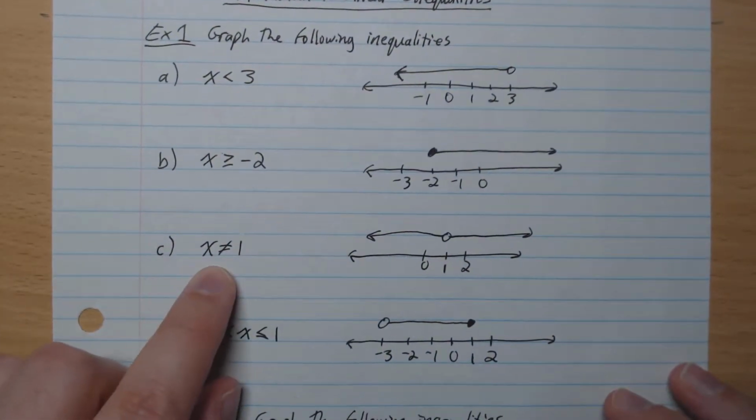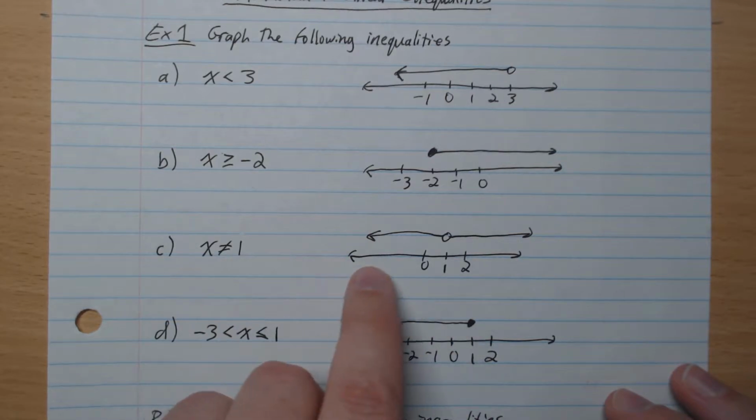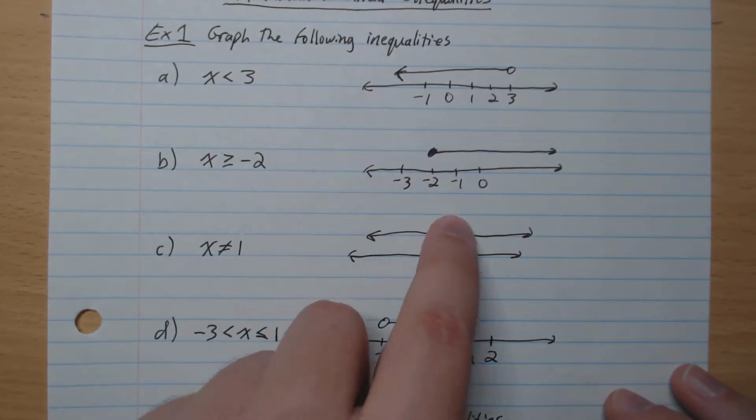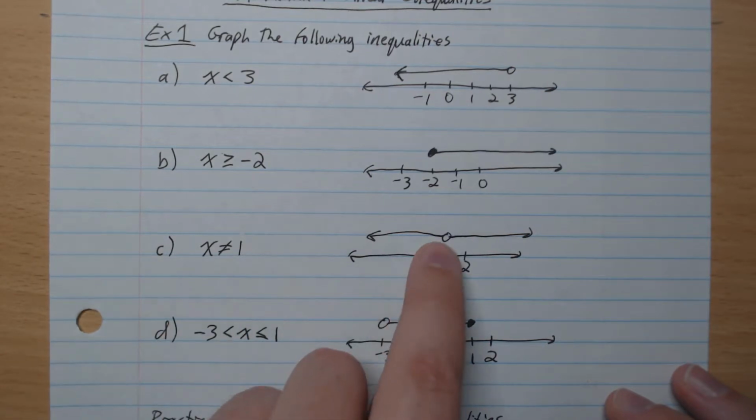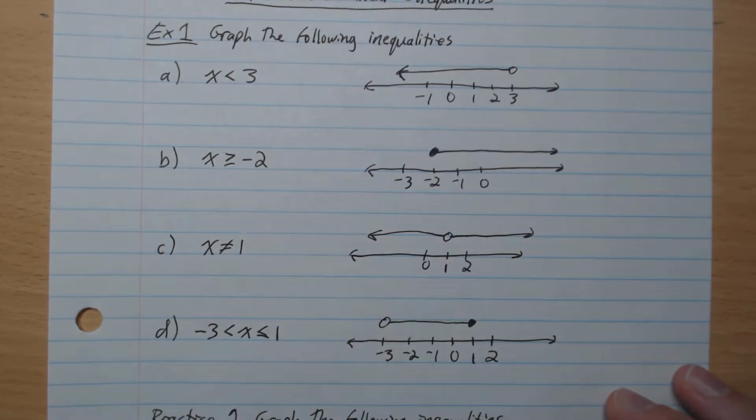C, x is not allowed to equal 1. So when we go to our number line, 1 is an open circle, but it's allowed to be anything else. It just says not equal to 1. So we have the left and the right side like that.